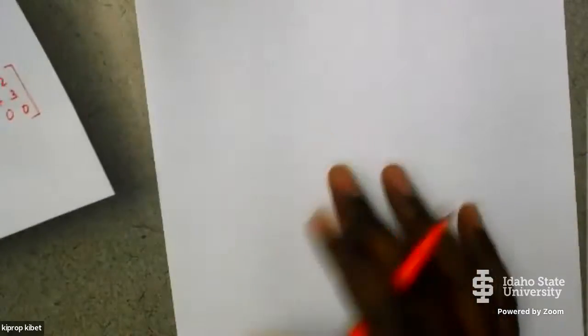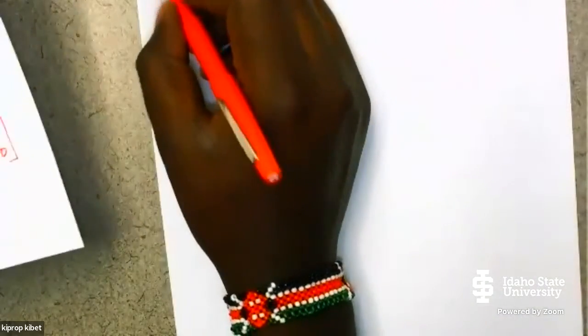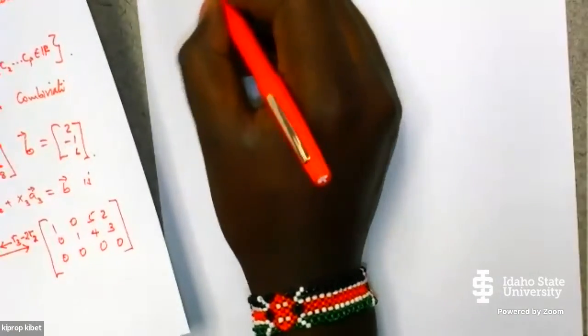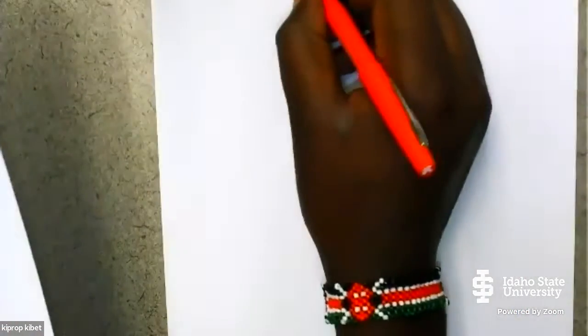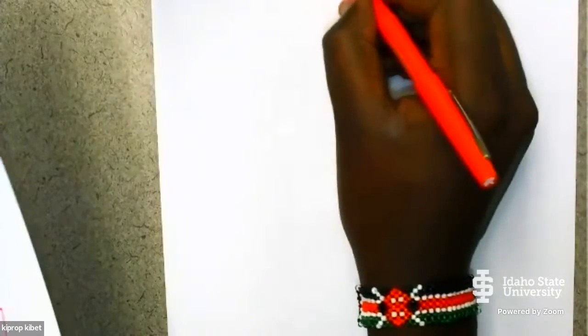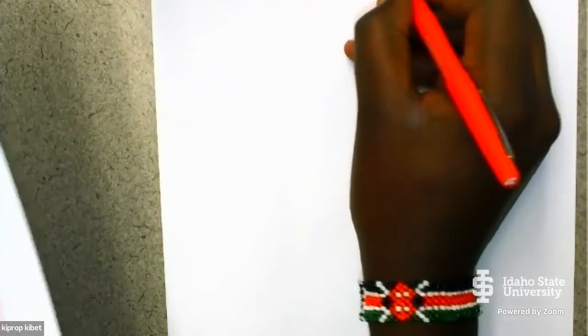Now, if we have this, we can say, if we take x3 equals 0, then x1 equals 2 and x2 equals 3.